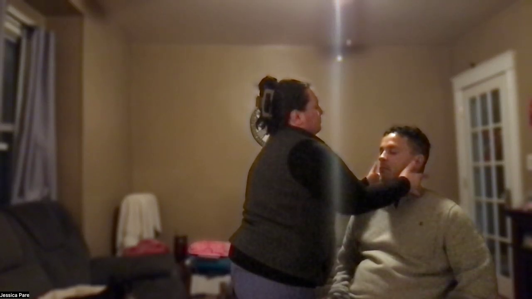I then am going to assess his lymph nodes. So we are going to assess periauricular. No lumps or bumps noted there. Postauricular. No lumps or bumps. Superficial cervical. No lumps and bumps noted. The deep cervical. No lumps and bumps. The posterior cervical. No lumps and bumps noted.